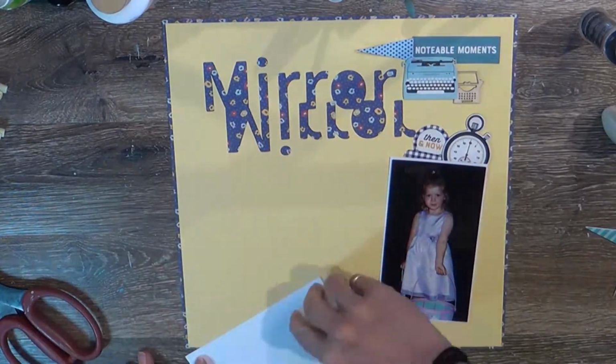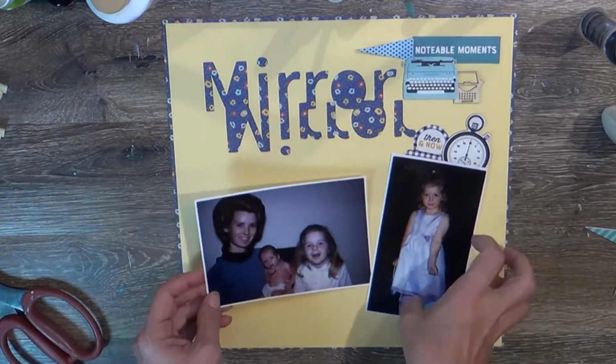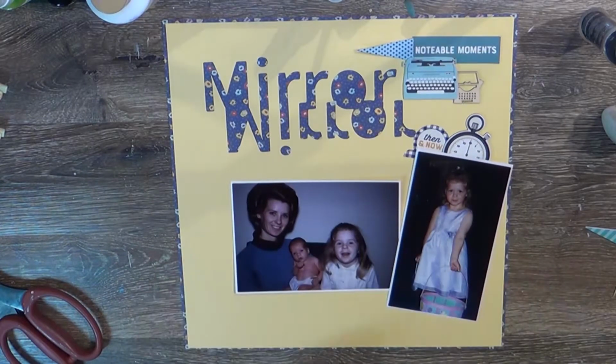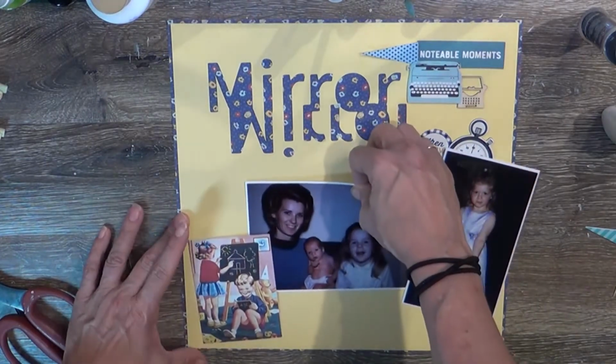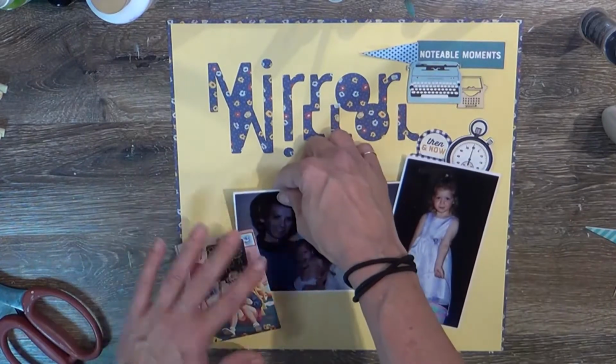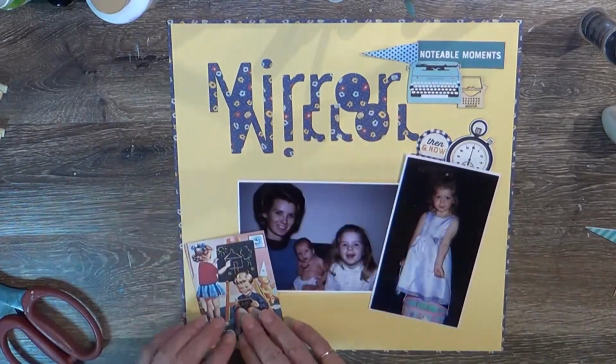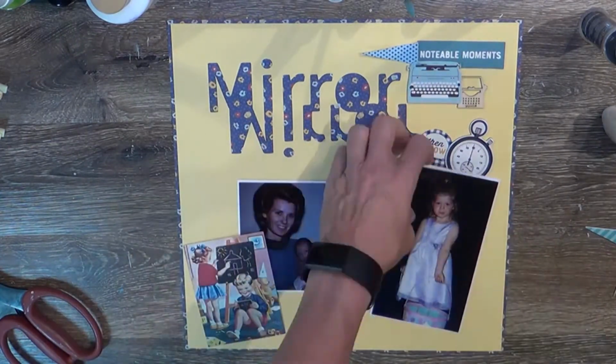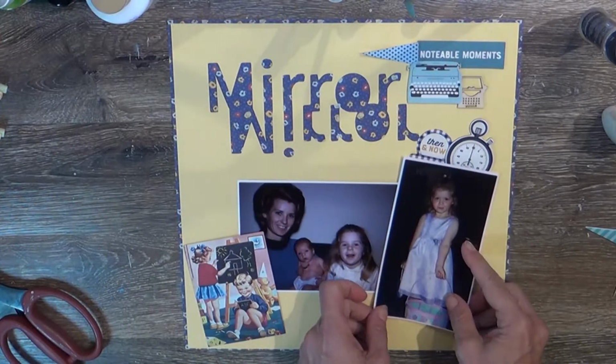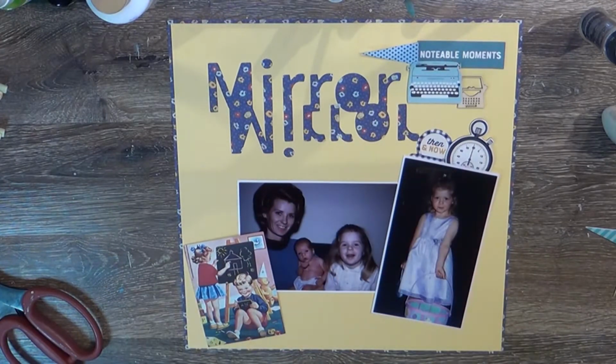So I think that they're both around the same age, and you can see that they're almost identical. Every time I show this photo to others, they think that it's the same girl, but actually there's a good 35 years between them. So it's pretty cool.